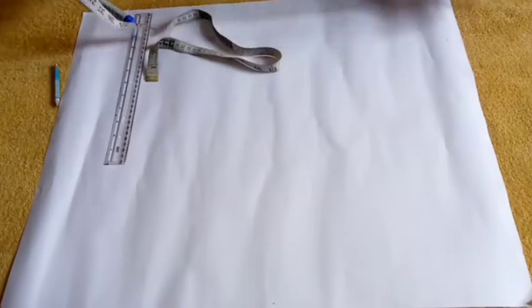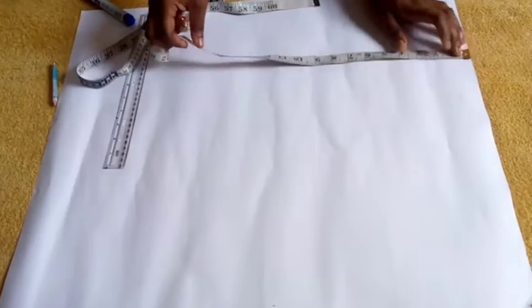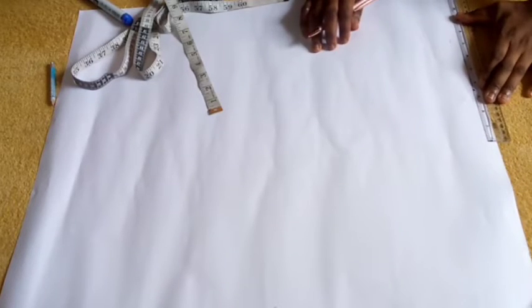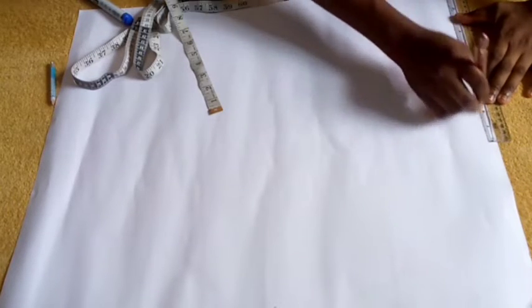Today I'll be sharing with us how to cut our basic bodice pattern. For this tutorial, I'm making use of a paper, measuring tape, ruler and pen. First thing I'll do is from the top of my paper, I'm coming down by half an inch to get a straight line. That line is going to serve as my shoulder line.